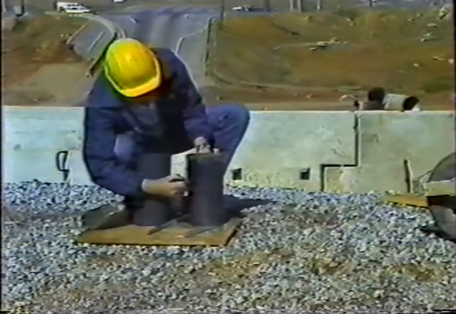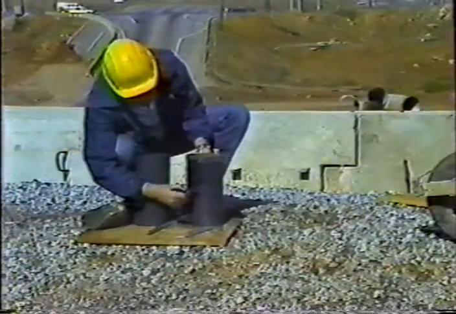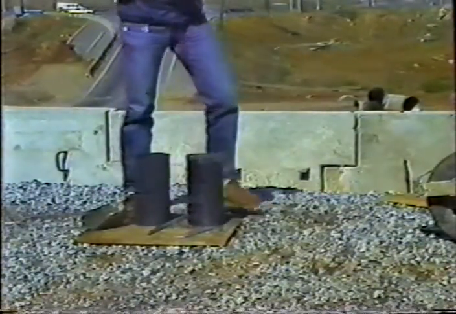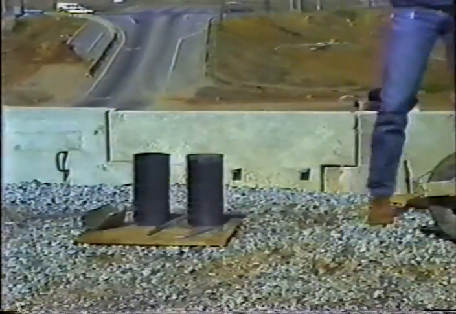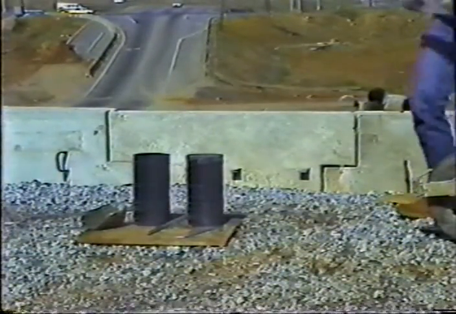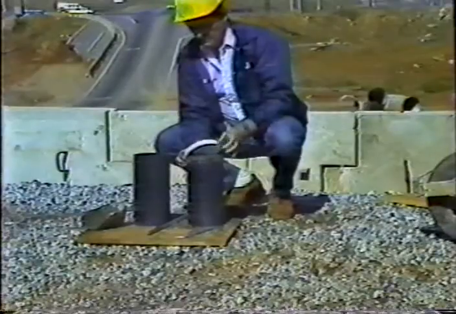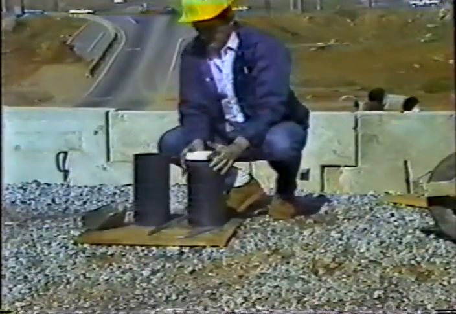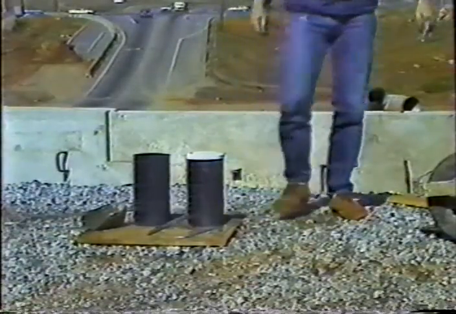Mark the contract number and the cylinder number on the side of the mold with a black felt tip pen. Number the cylinders sequentially, from the beginning of a job to the end, for each class of concrete. Be sure to record the numbers in the cylinder book. You have to know where to find the concrete that the cylinders represent.